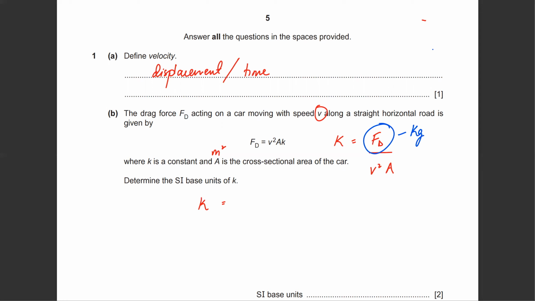Meters per second square, that's acceleration, so it's m s minus 2. Acceleration is the change in velocity with respect to time. So kg, and it's got m s minus 2 and divided by velocity square.